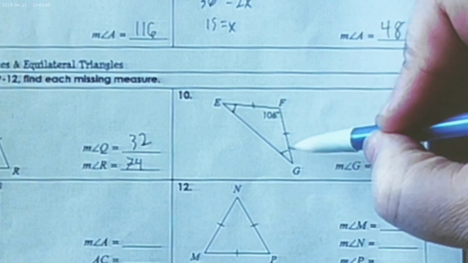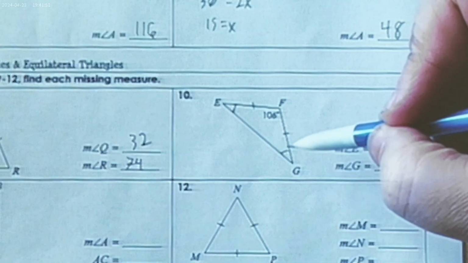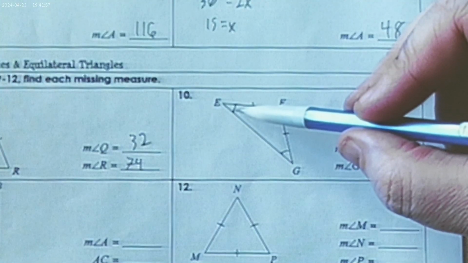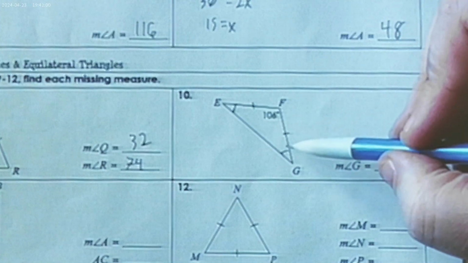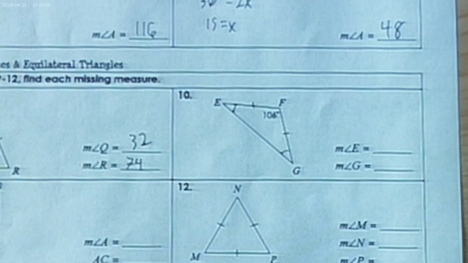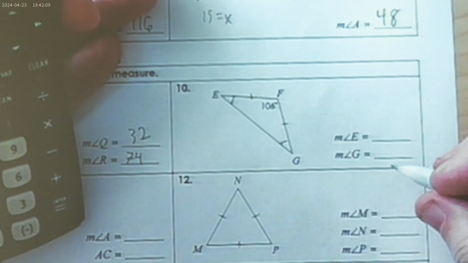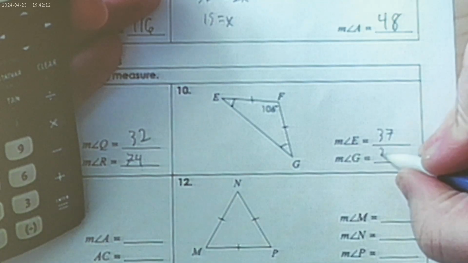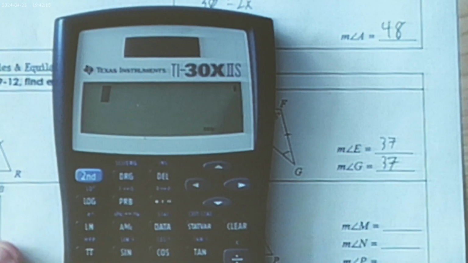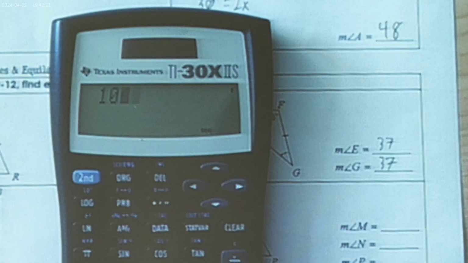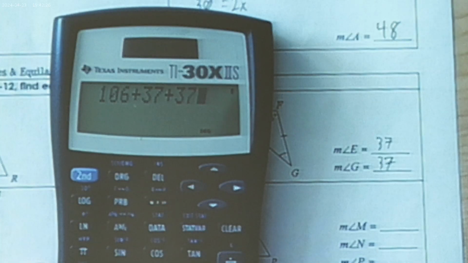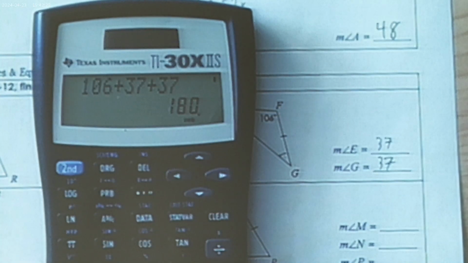So that means that this plus this has to equal 74. Well, that's not exactly what it means. It means that 2 times this equals 74, because again, these are both equal. So 2 times one of these equals 74. So I'll divide it by 2, and that gives me 37. So each one of these is 37. And just to prove it, what I'm going to do is get my research assistant here. 106. Yep, that's what I have. So I've got 106 plus 37 plus 37, and we got 180. So there we go.